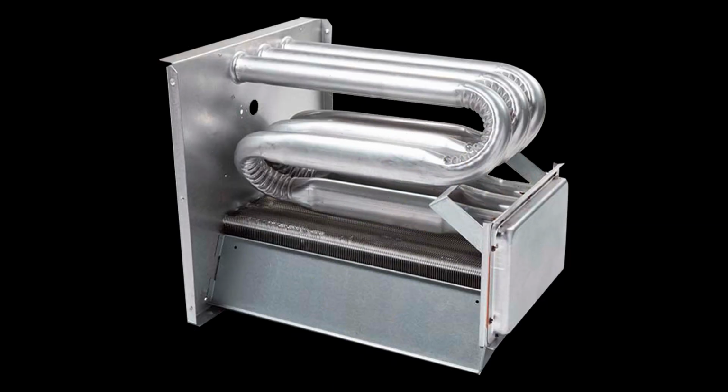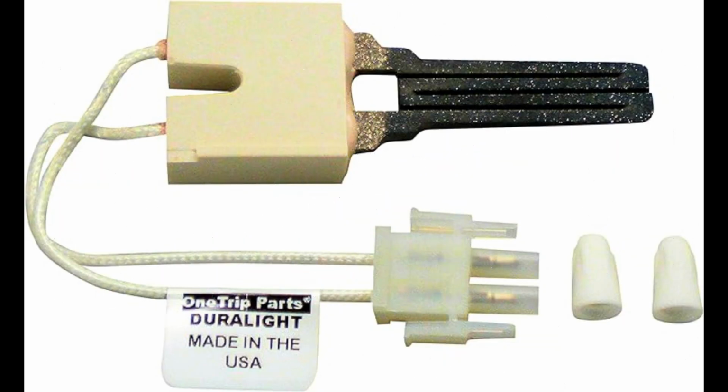Heat exchanger. These metal tubes separate the combustion process from the air entering the building. Cold air blows on the outside of the heat exchanger and is warmed, then pushed into the building by the blower fan. Igniter. This device creates the heat needed to light the burners. The igniter creates a spark or heats a surface near the burners to a high temperature to ignite the natural gas or liquid propane gas.